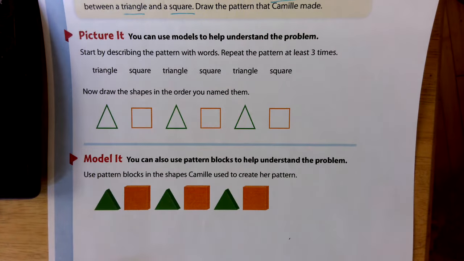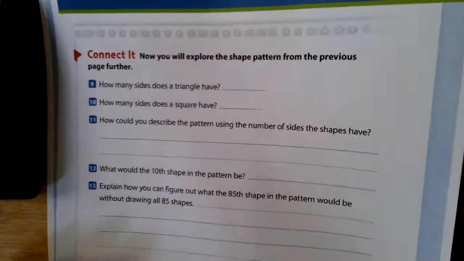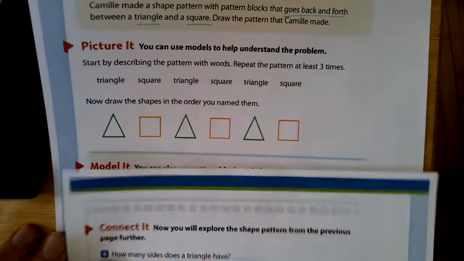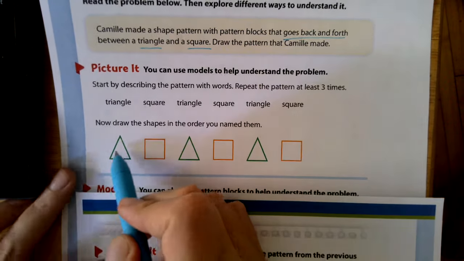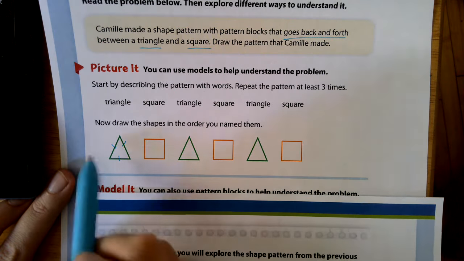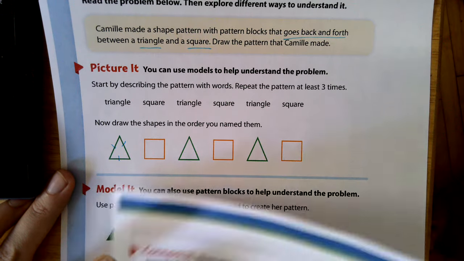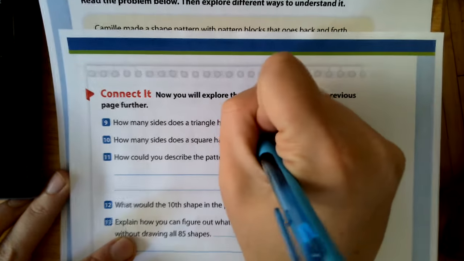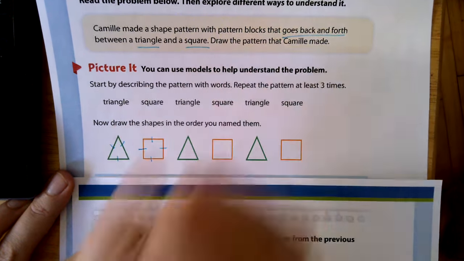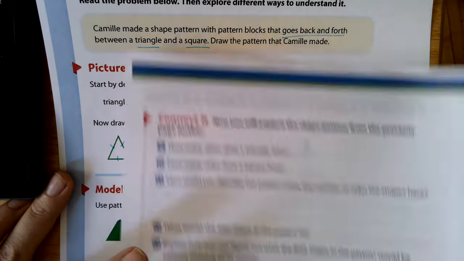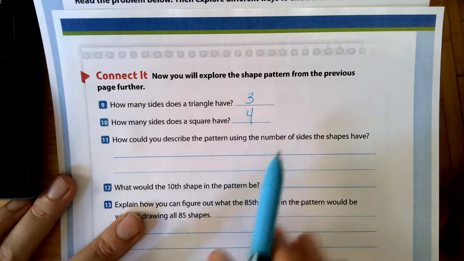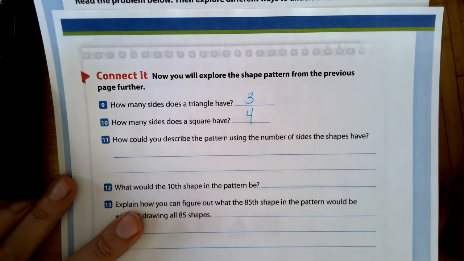All right. We want to know, how many sides does a triangle have? Well, let's look at it. Okay. So we have sides. These are sides. And we have 1, 2, 3. So the flat parts are the sides of the triangle. So a triangle has 3 sides. How many sides does a square have? 1, 2, 3, 4. So it has 4.